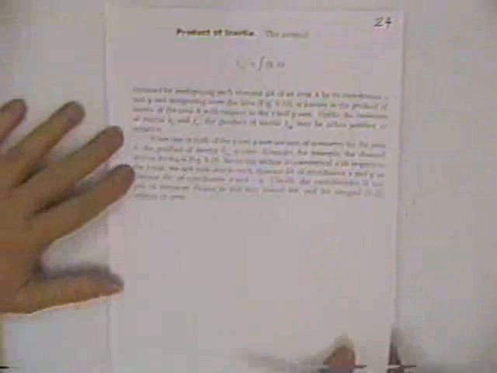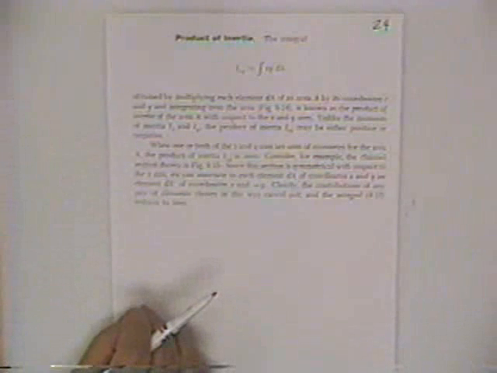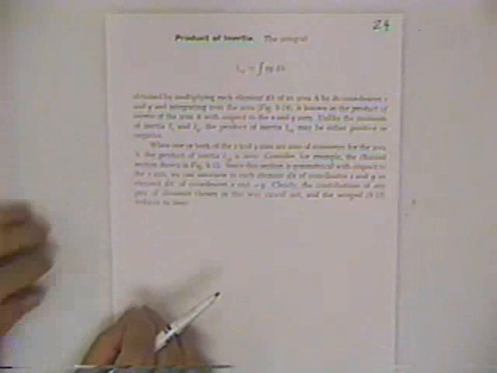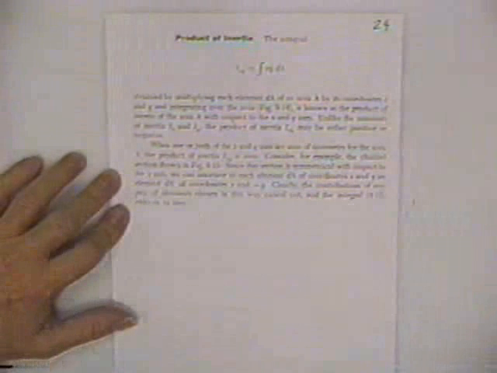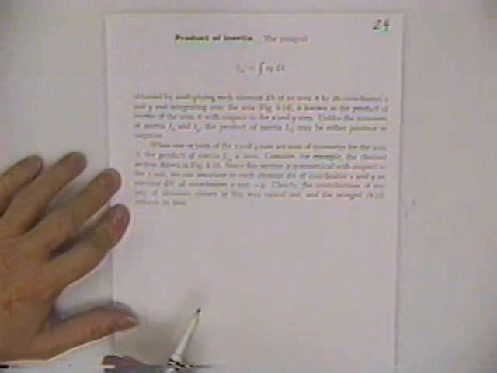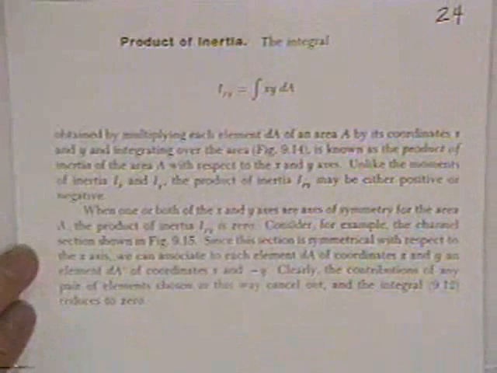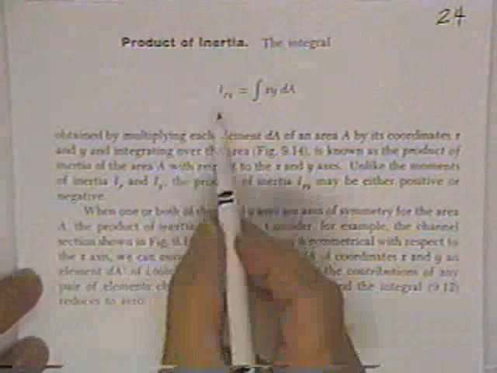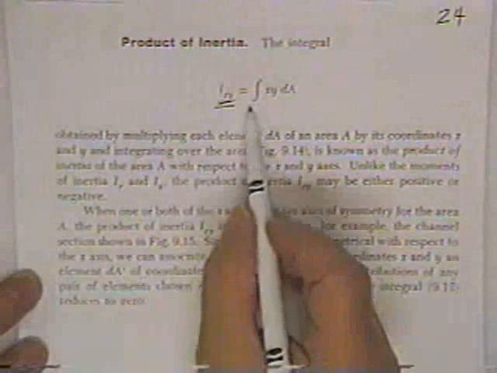Now, the book, excuse me, the reference manual gives you a product of inertia. I know you probably can't read that. Well, let's zoom in on that. Maybe we have a better chance. It's right up here. A little more. A little more. That's good. Okay.